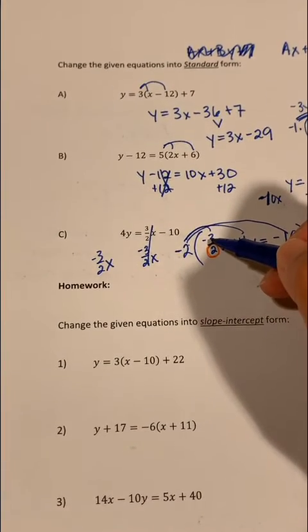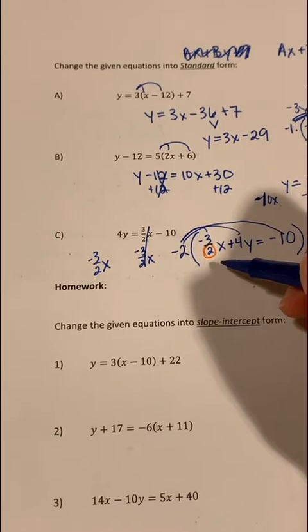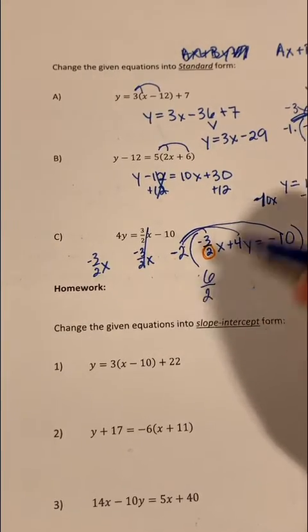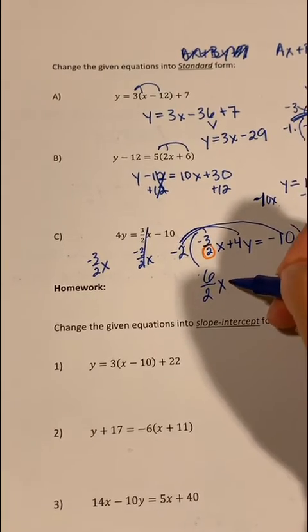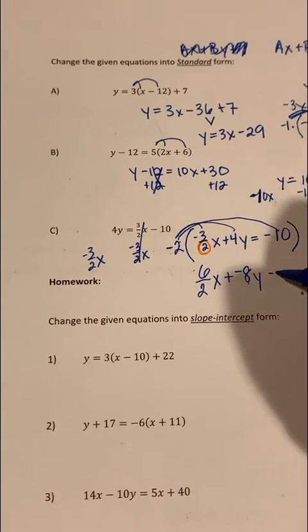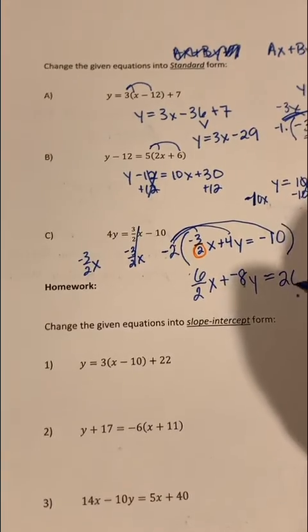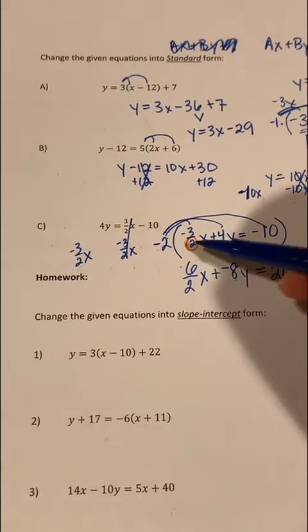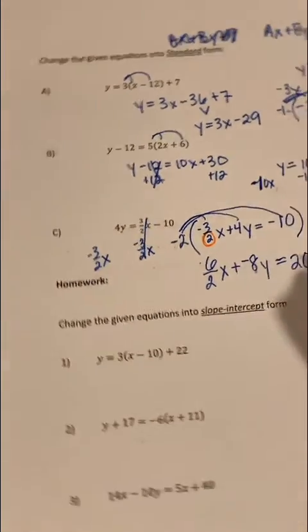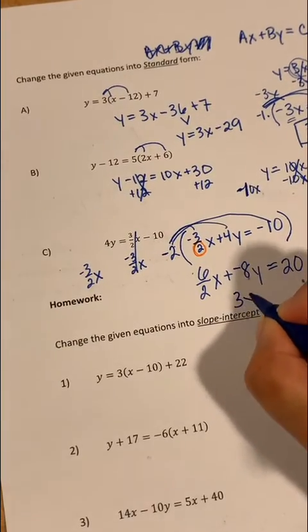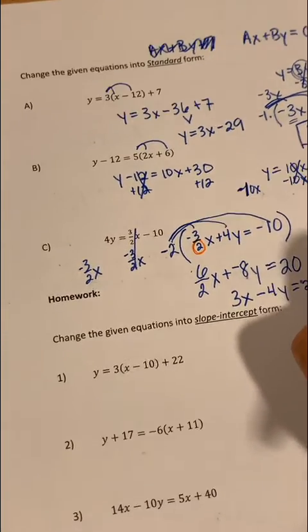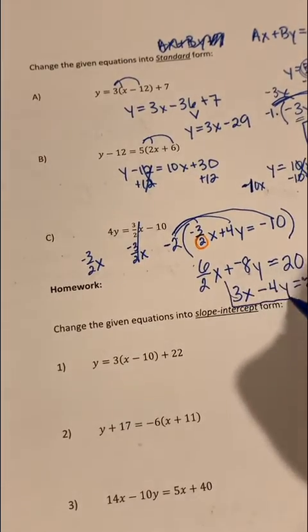Okay, negative times the negative makes it positive, so it goes away. 2 times 3 is 6. 6 over 2 in the bottom. Plus, or I guess it's negative 8y equals positive 20. Okay, and then what really happens is the 2 and the 2 cancel each other out. So ultimately I have 3x, and you can write minus 4y equals 20, or plus negative is also fine. Okay.